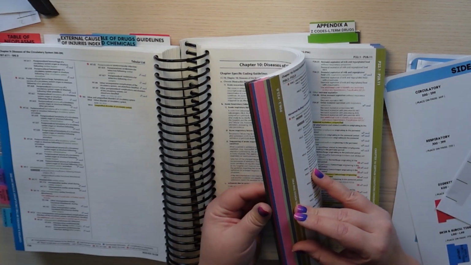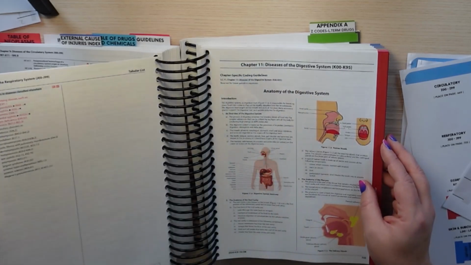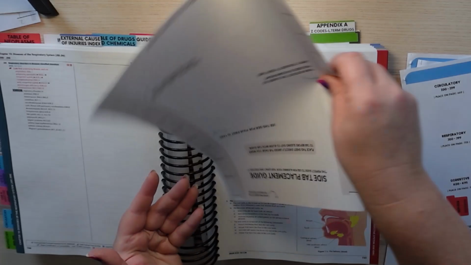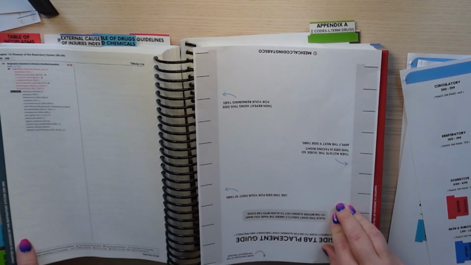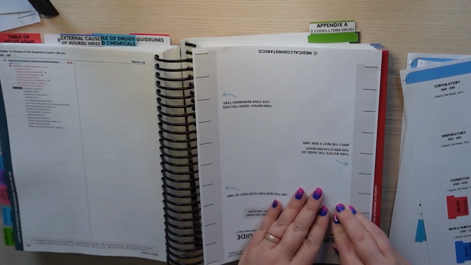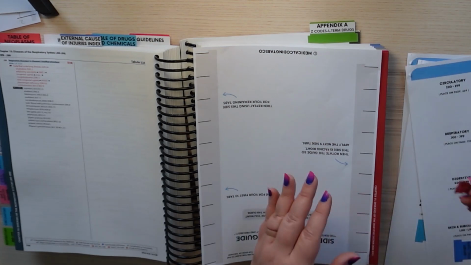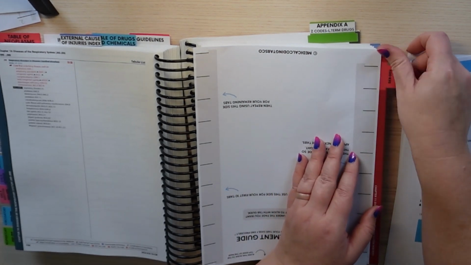Now, when we get to our next section, after respiratory, which is our digestive, we take our side tab placement and we flip them, right? Because we don't want to put them on the exact same spots as these. We want to have them slightly askew. So here is our digestive. That's going to go right there.